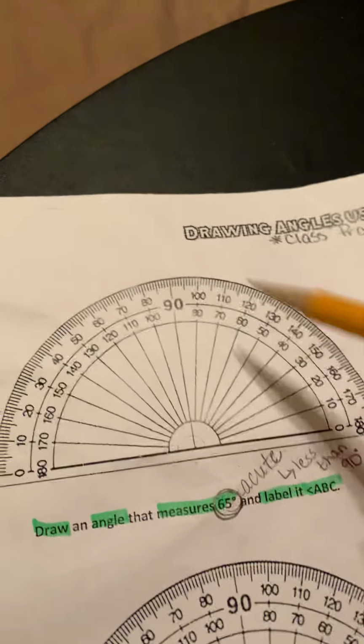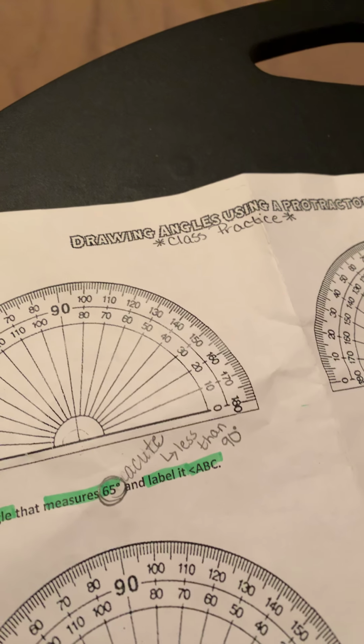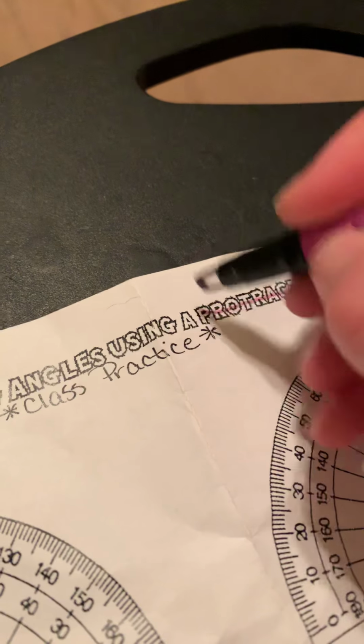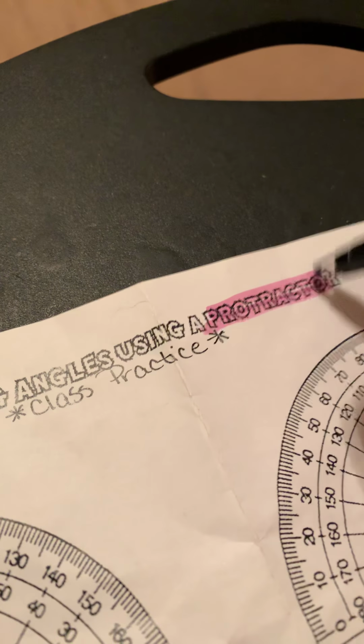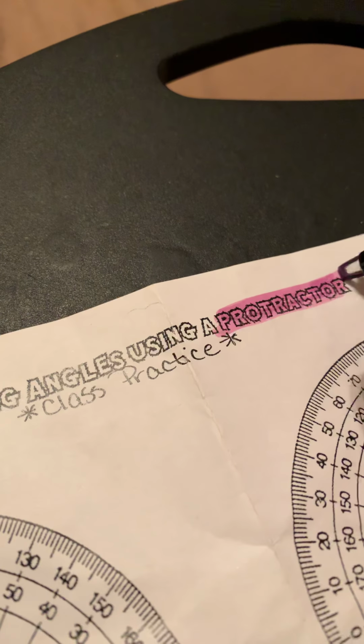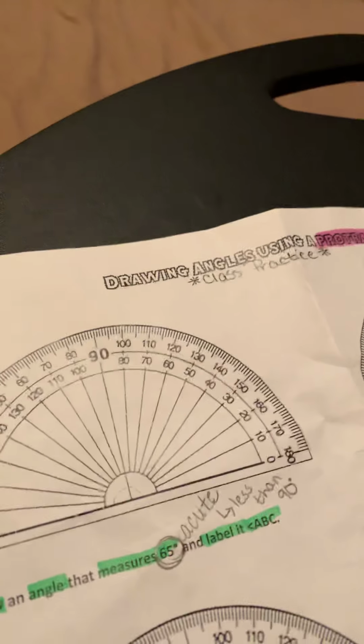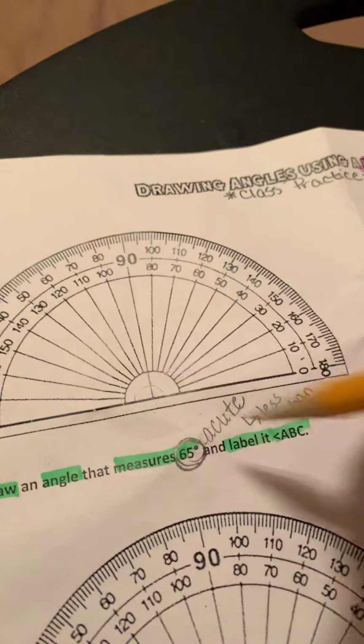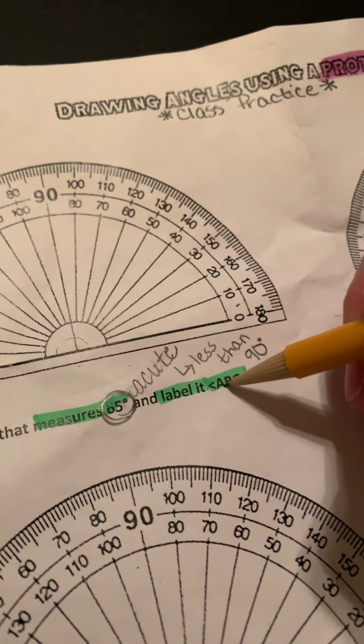All right, so these are called a protractor, by the way. I didn't even start with that, so I probably would start with the title. These are protractors. They're not going to be tested on knowing that it's a protractor, but just so they're used to seeing the word if it's in a question. Protractors are tools used to measure angles. And this is angle ABC.